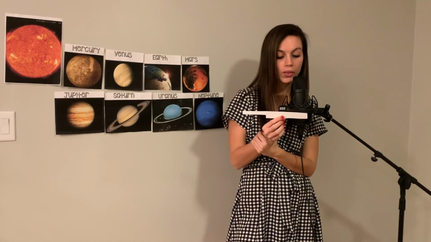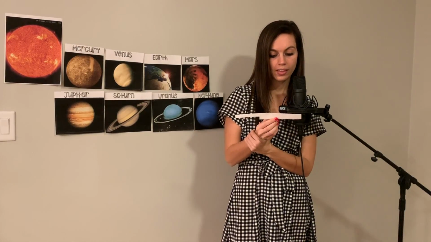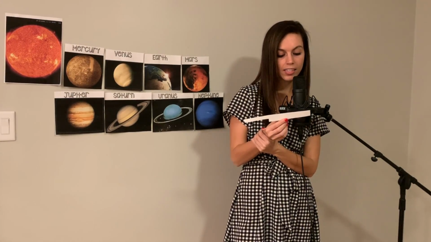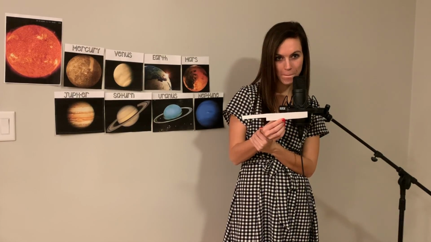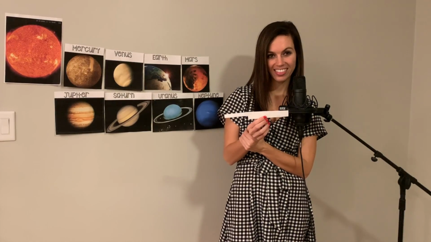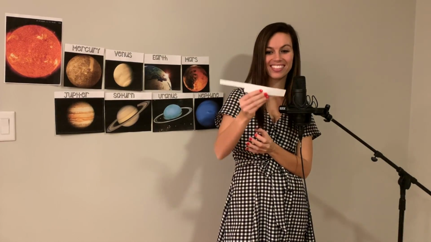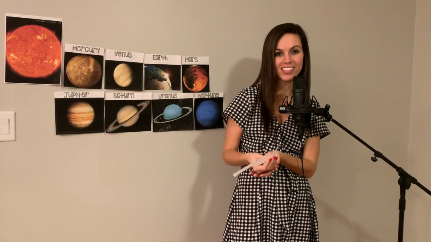This is the only planet in our solar system with liquid water. And this planet isn't round, it's a slight ellipse. Does anyone know what planet? Good, Earth. We live there, so we should all know that one.